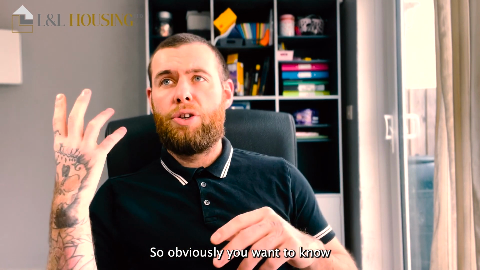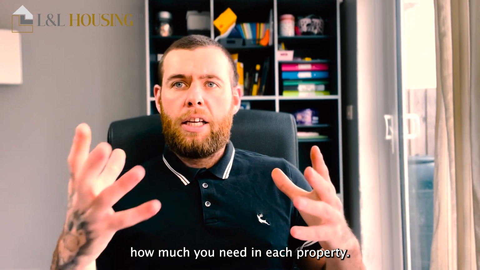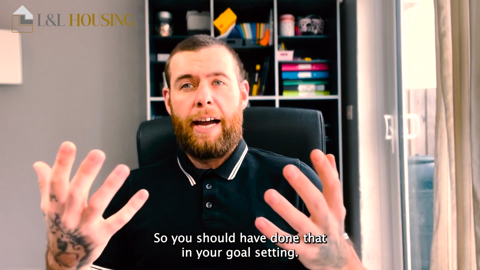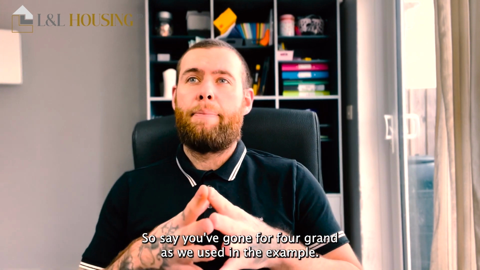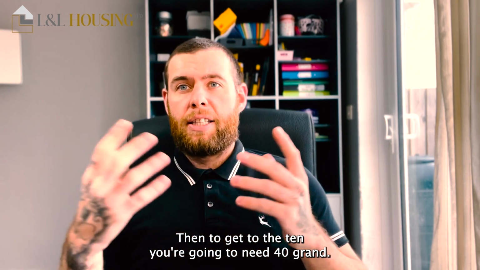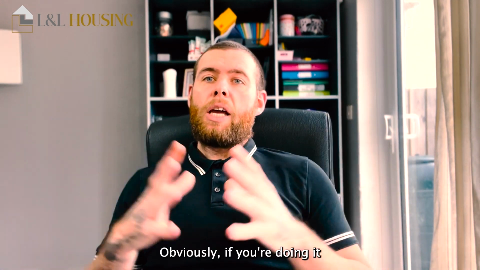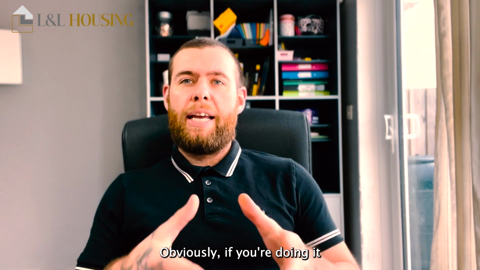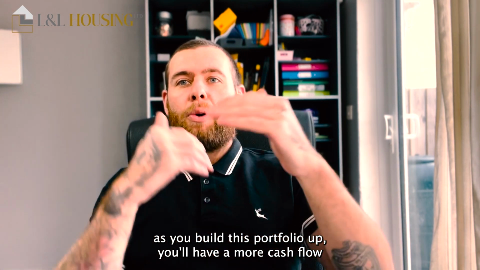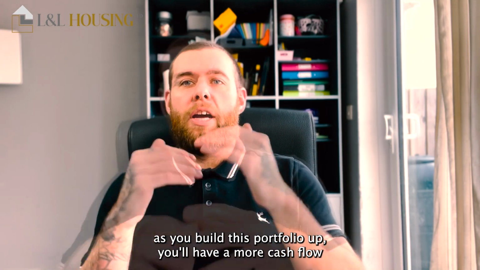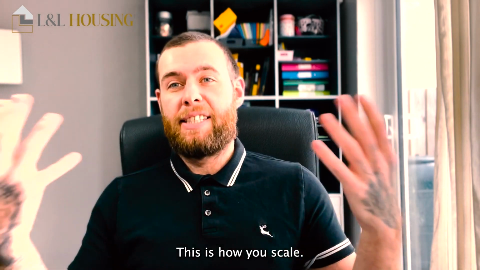So obviously you want to know how much you need in each property. So you should have done that in your goal setting. So say you've gone for 4 grand as we used in the example, then to get to the 10, you're going to need 40 grand. Obviously, if you're doing it over the 6 months or over the year, as you build this portfolio up, you're having more cash flow. That cash flow can be put into buying more rent to rent. And this is how you scale.